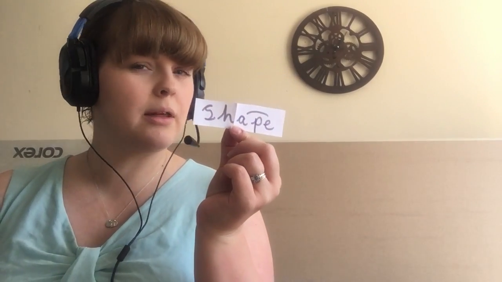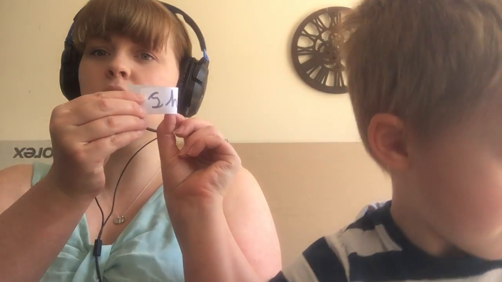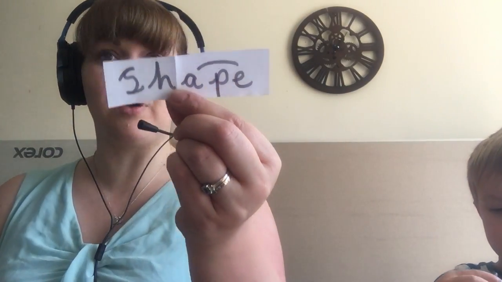Let's have a look at this sound then. So this is our second word in our keyword pack. We're not going to say it out loud, we're just going to see it first, see if we can work it out. Let's break it down then. So we've got sh, ape, sh, ape. Let's say it after 3. 1, 2, 3. Shape. Well done. Shape. Absolutely right.